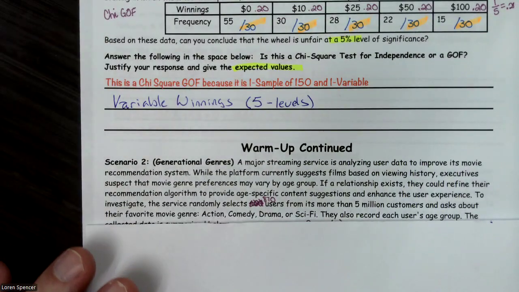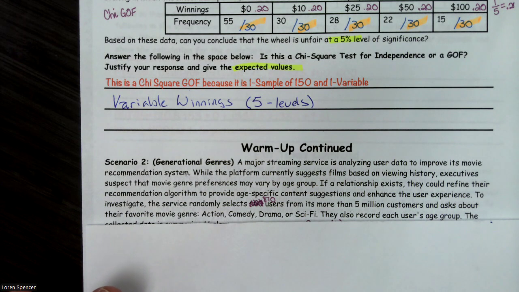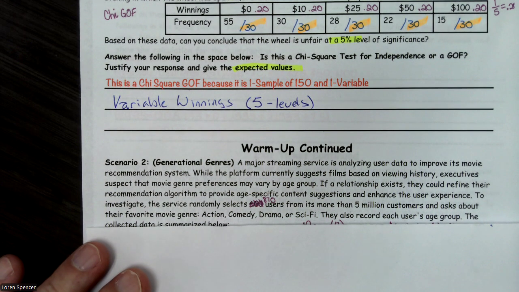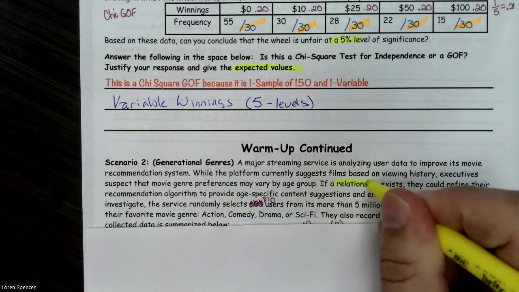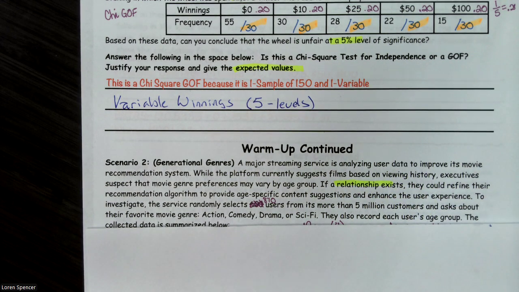Generational genres. A major streaming service is analyzing user data to improve its movie recommendation system. While the platform currently recommends films based on viewing history, executives suspect the movie genre preferences may vary by age group. If a relationship exists, the fact that they mention relationship, probably independence. They could refine the recommendation algorithm to provide age-specific content suggestions, enhancing the user experience.